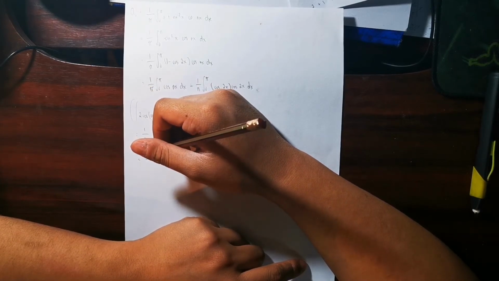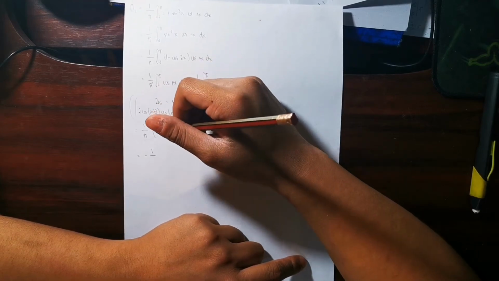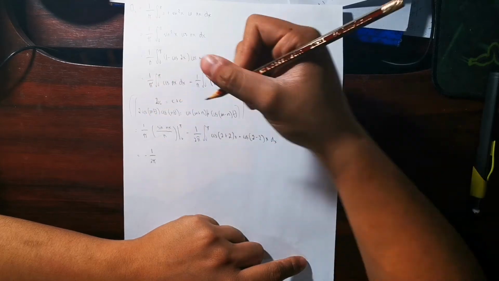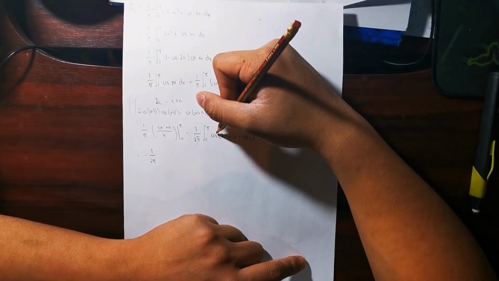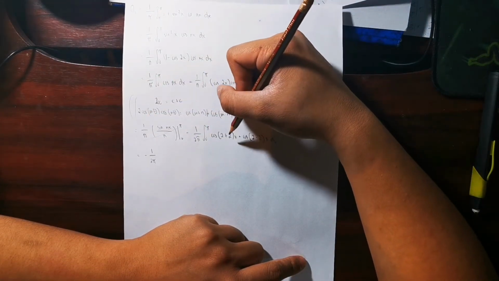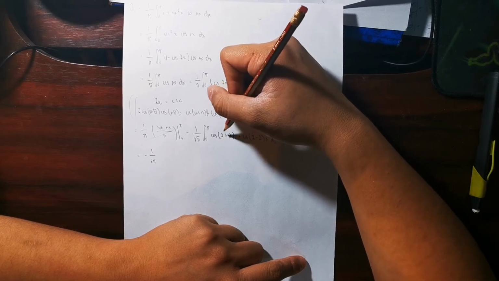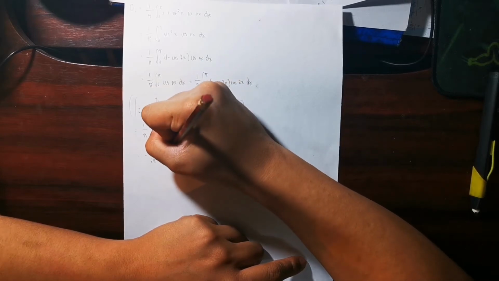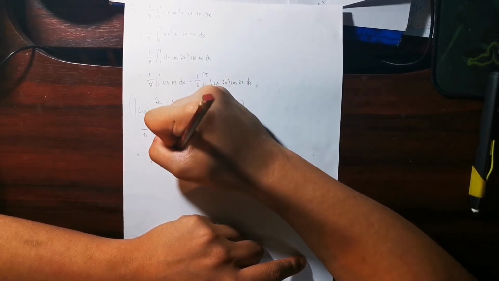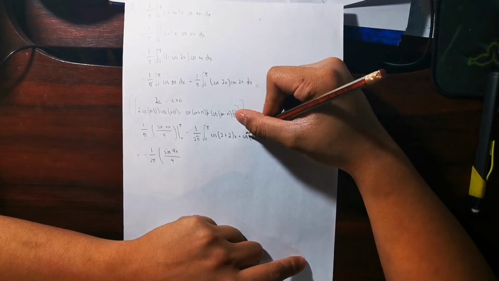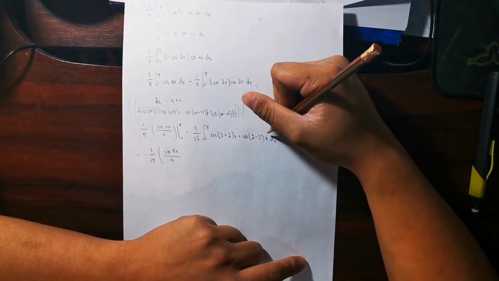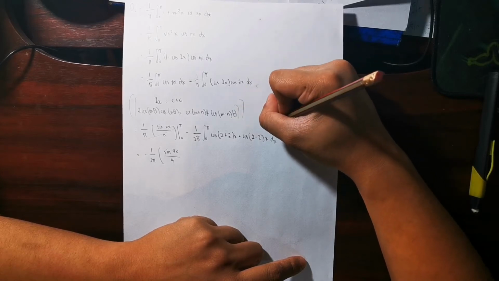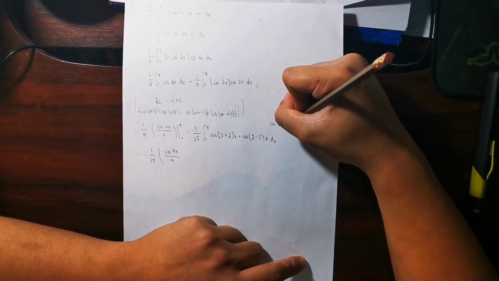So here we will have negative 1 over 2 pi. So this will just be cos 4x. The integral of cos 4x will just be sine 4x over 4. Okay, this will just be cos 0x. The integral of cos 0 is 1. Cos 0 is always equal to 1.